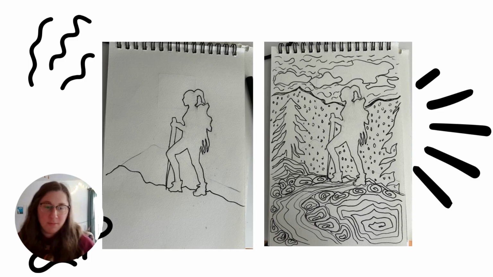Here is the sample of my artwork. So the movement that I chose, which is something that I like to do, is hiking. And I started with just the outline of my person and I filled it with doodles around it. I didn't have a very thick pen handy, so I couldn't really emulate that Keith Haring style with the thick markers. So if you do have that, feel free to go that direction, or you can do one that's a little bit more similar to mine.